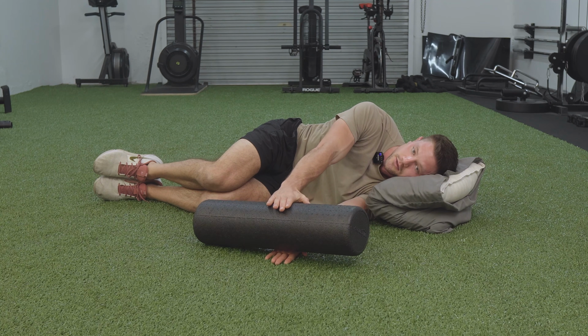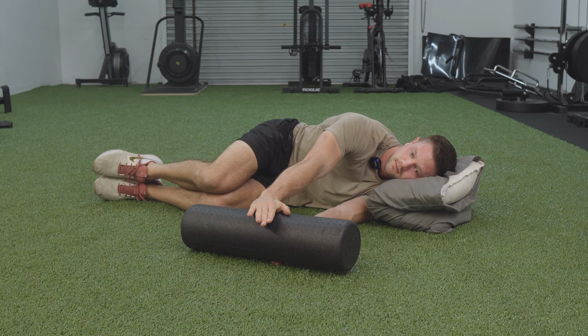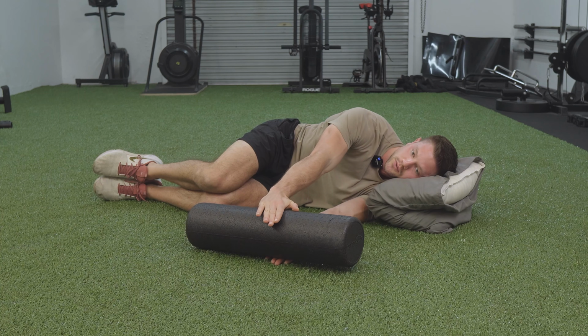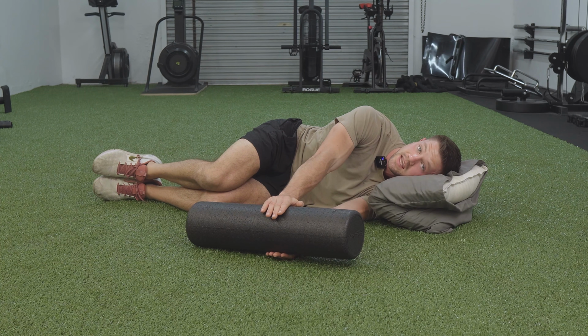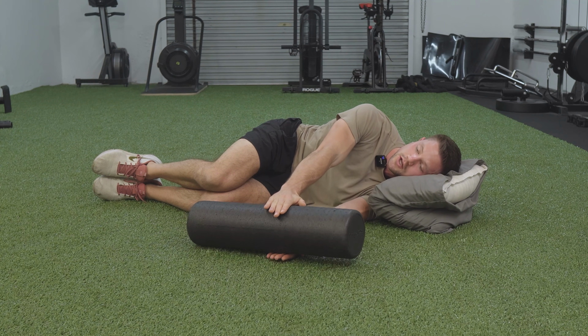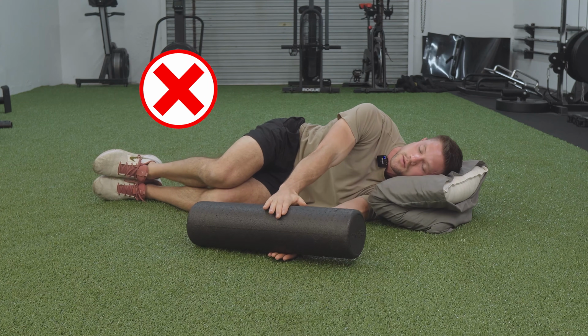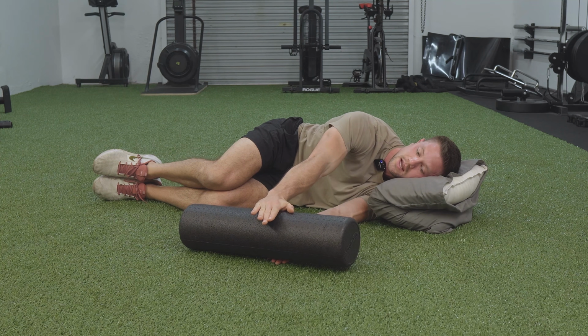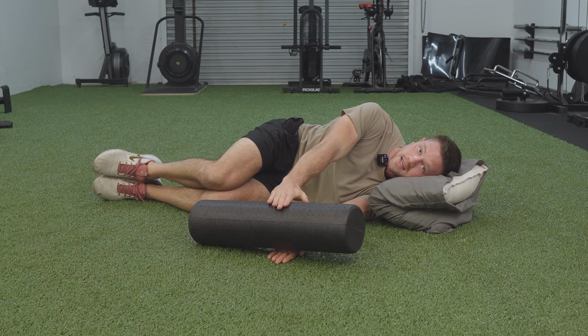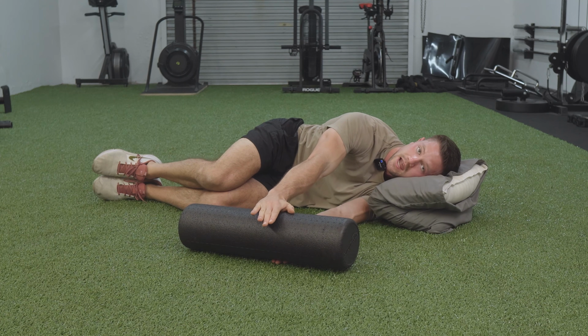So I'm going to inhale through my nose softly but fully going forward. Exhale back. The key here is making sure you're only moving through your thoracic spine and your shoulders. You don't want to be going forward and then your head comes with you and your knees come with you. It should be an isolated movement. So that's why it's subtle.